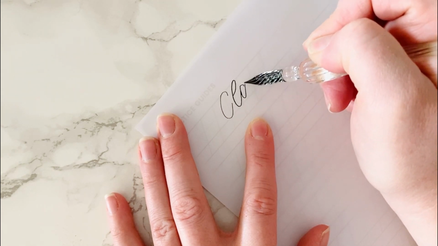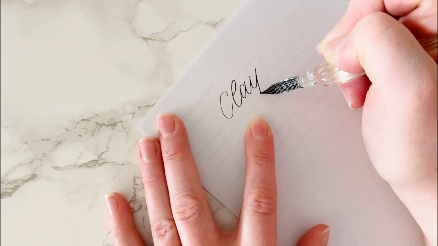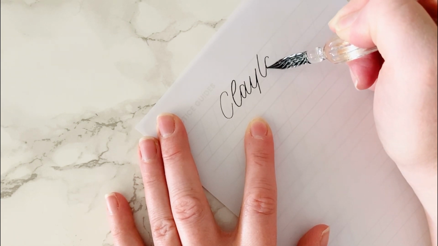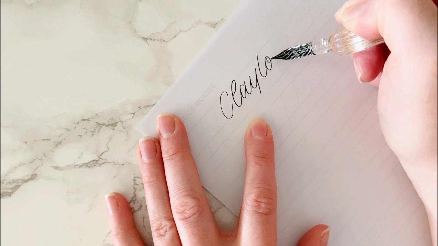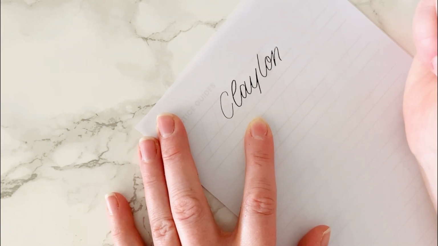So for Clayton, I would just write it like we've practiced, but on this Y, I'm going to leave it like this, and I'm going to do my T. I'm also not going to cross the T, and I'm just going to leave my N like that.